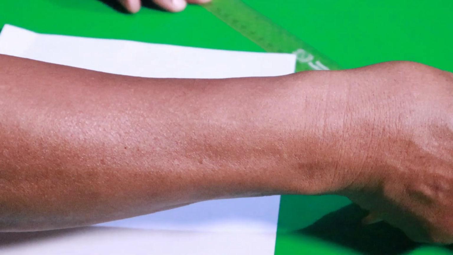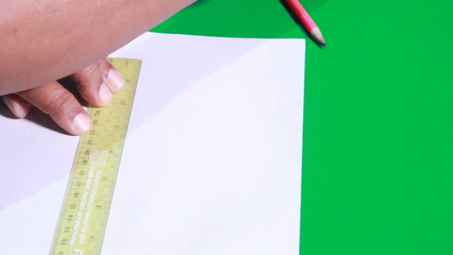Let's do another example. So I will take my ruler, make a horizontal line representing the x-axis.